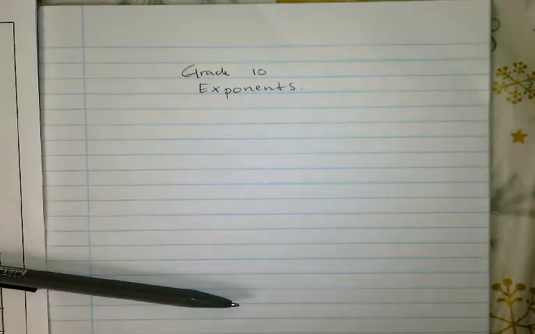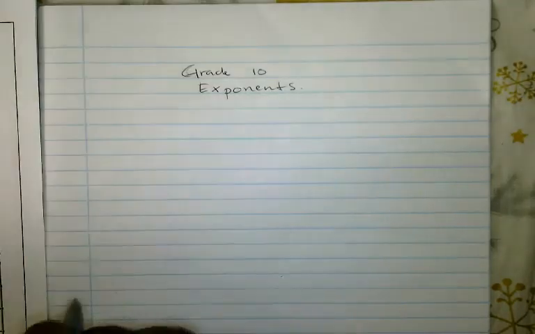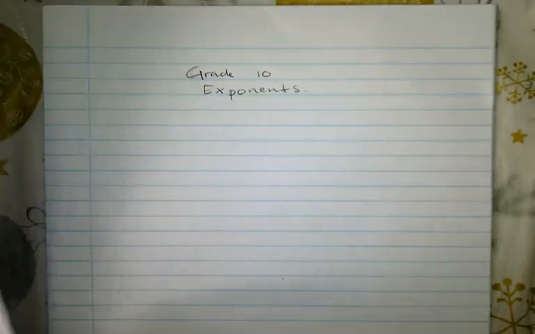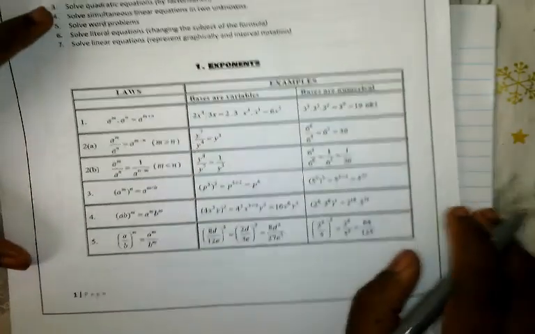Alright, this is a lesson on exponents for grade 10. You did exponents in grade 8 and grade 9, so we're quickly going to revise the laws. So I have them here.